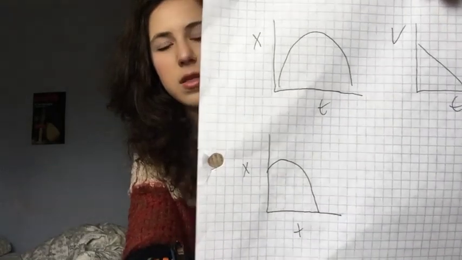So let me explain kind of how this would look on a graph. Rather than when t being 0, x being at 0, x would start a certain distance up, and this distance would represent the height of the building. So it would look more like this graph on the bottom than the graph on the top.